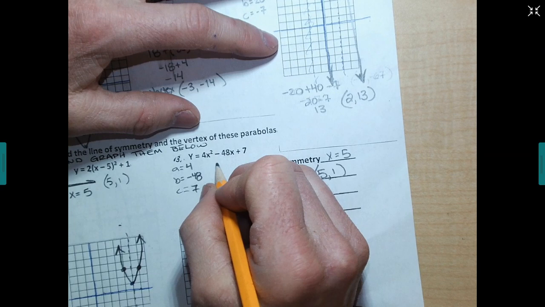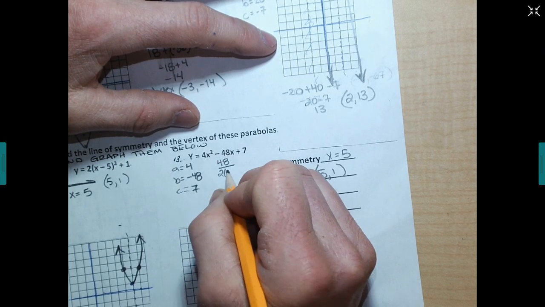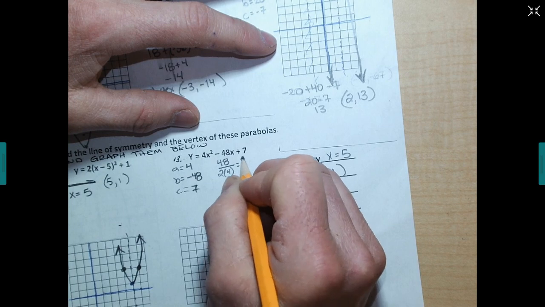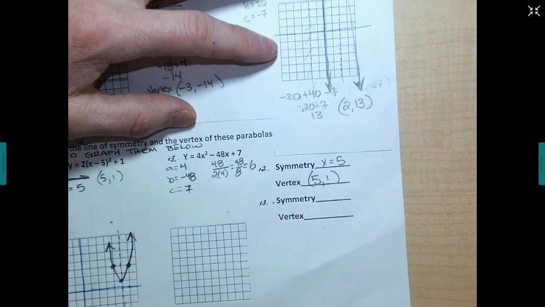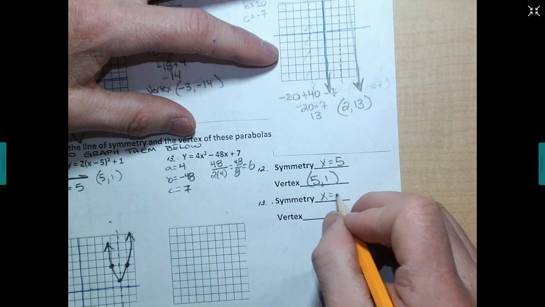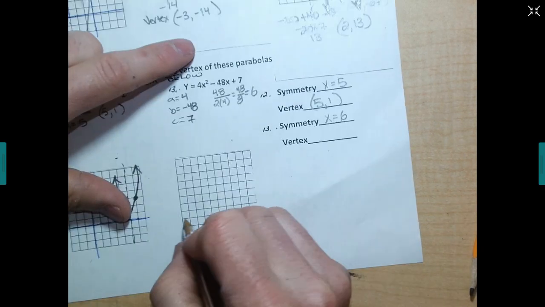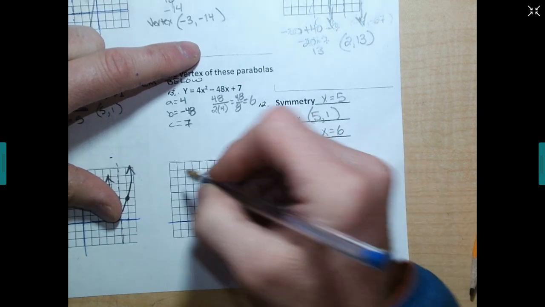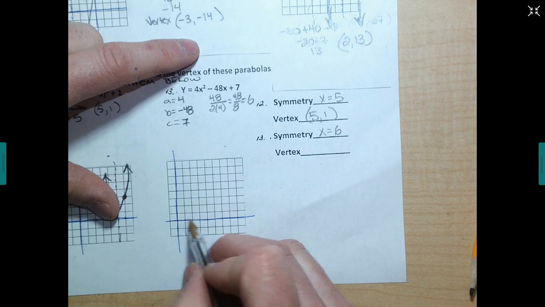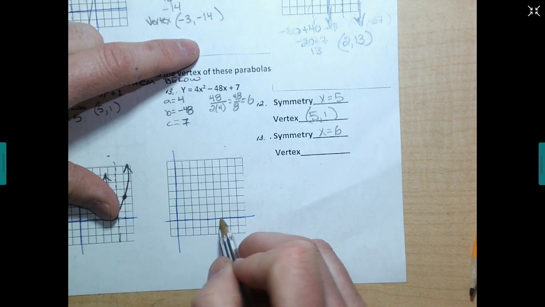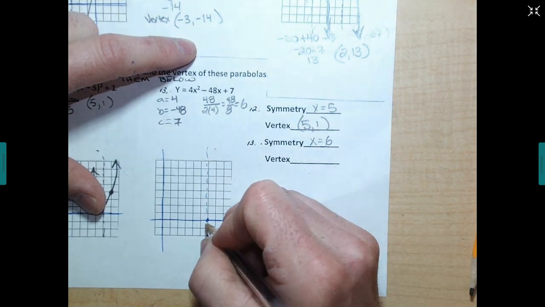So negative B over 2A is 48 over 8, so that equals 6. So our line of symmetry is x equals 6. It's positive, so it goes up, so I'm going to start down here. X equals 6. 1, 2, 3, 4, 5, 6. So this is our line of symmetry.